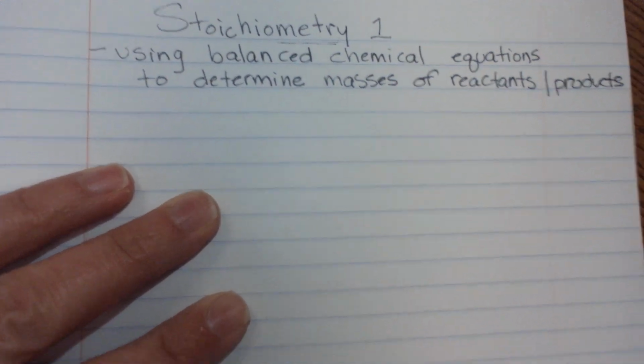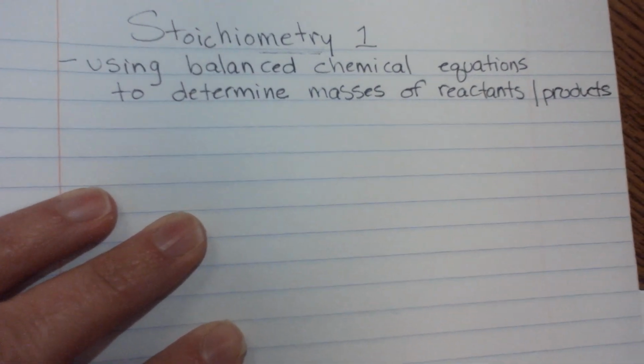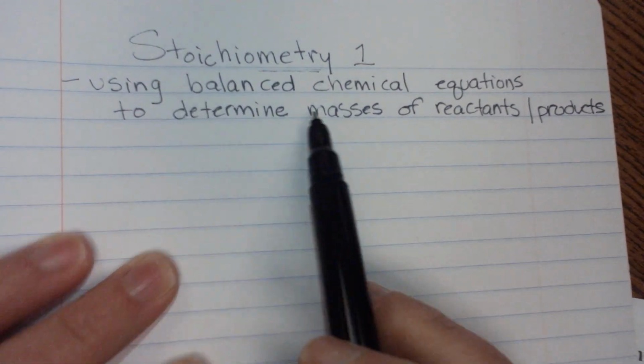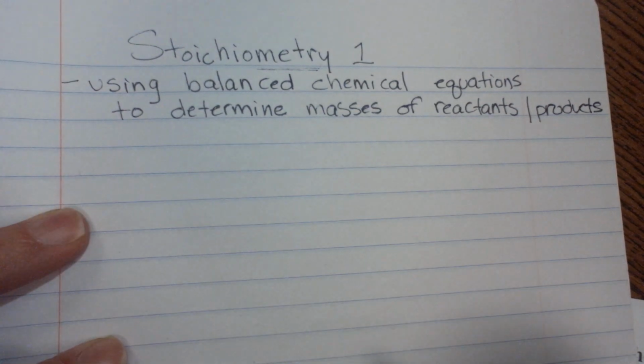So, using balanced chemical equations to determine the masses of reactants and products.